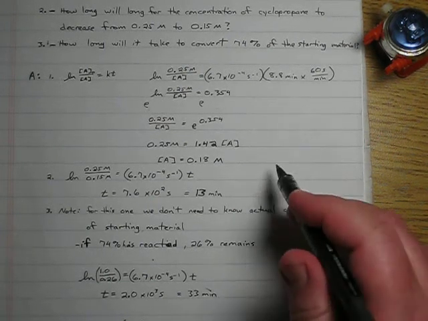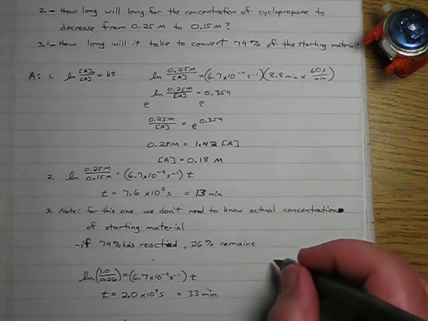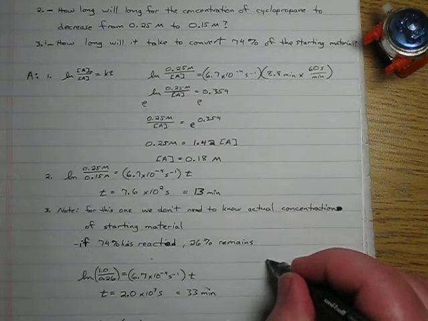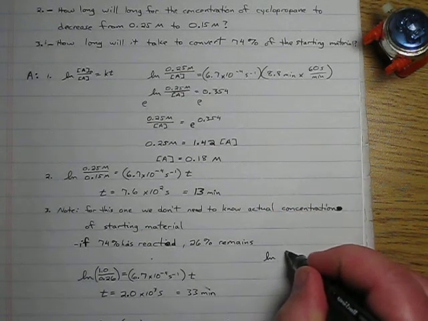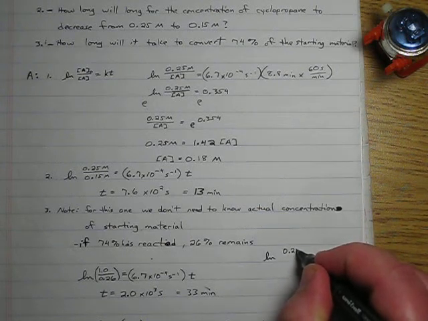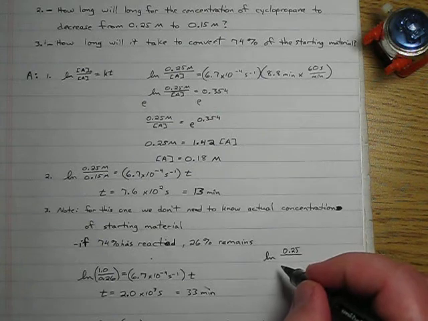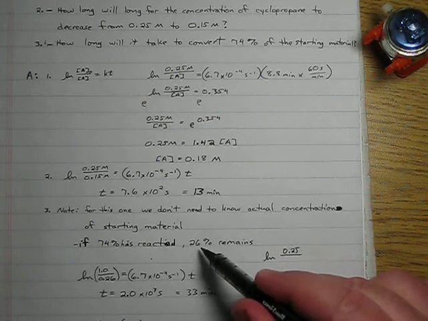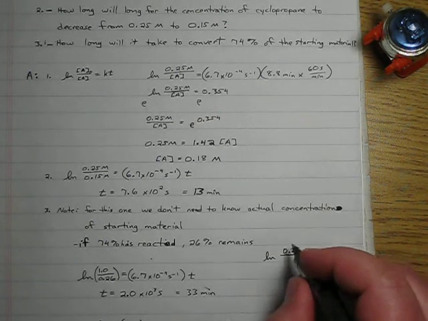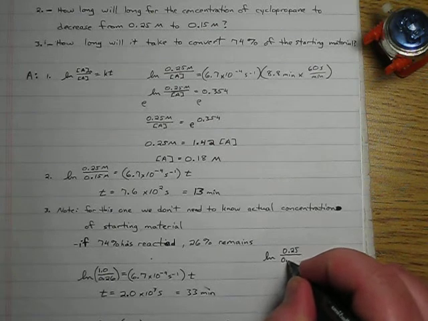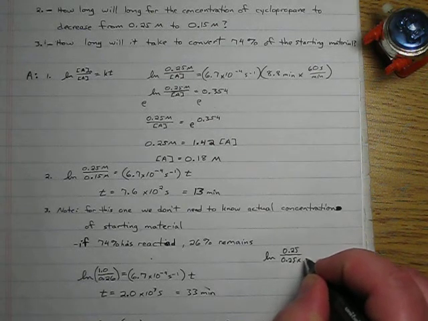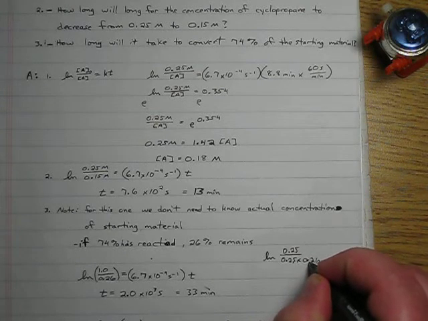And so what one is tempted to do at the beginning is just this. Take the natural log of our 0.25 molar divided by, we need to find what's 26% of this 0.25. Well, that's 0.25 times 0.26.